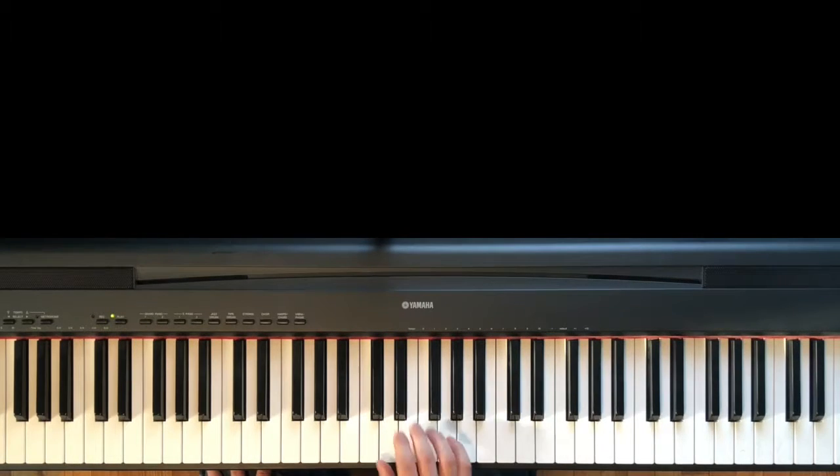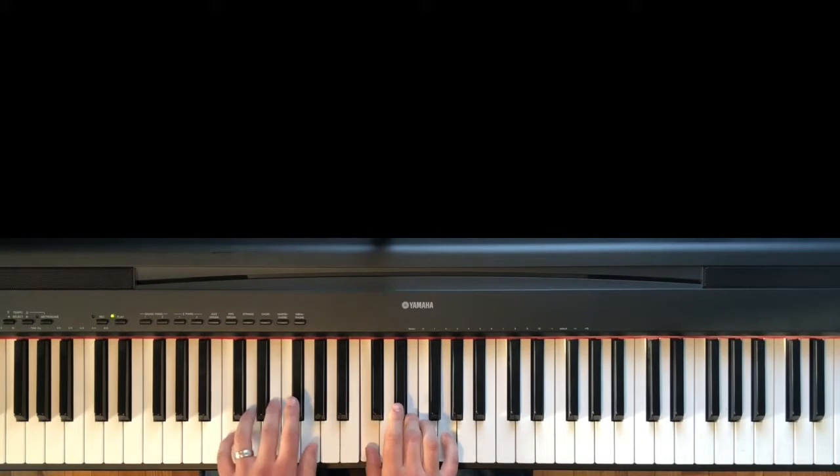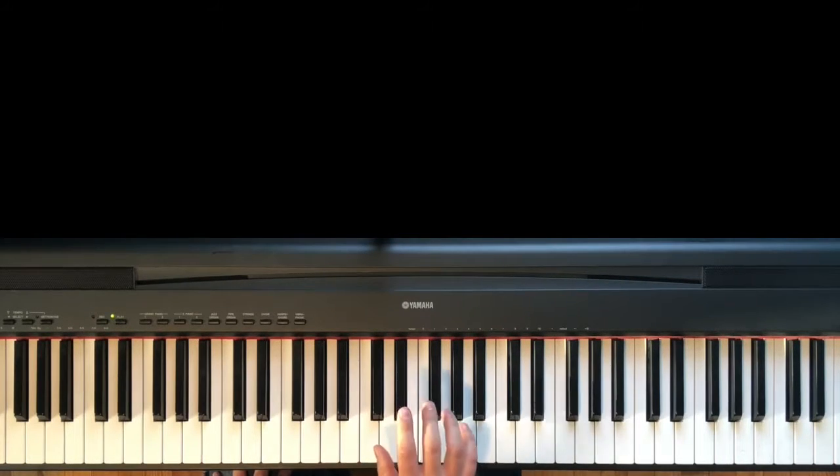There are 2 inversions to every triad. Let's just use the C chord. I don't know if I explained it in the other lesson, but the proper fingering to play the root position triad is 1, 3, and 5: first finger, third finger, and fifth finger. In your left hand, it's 5, 3, 1. Inversions take those 3 notes of the chord, C, E, and G, and play them in a different order, but you're using the same 3 notes.